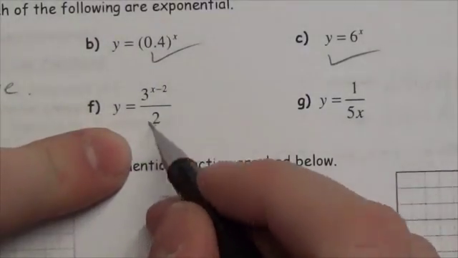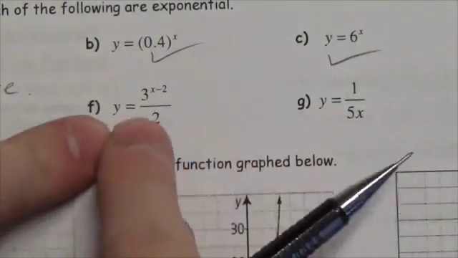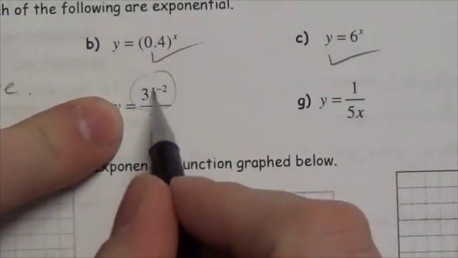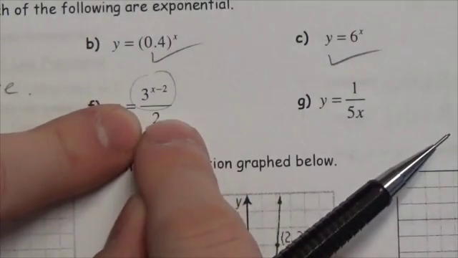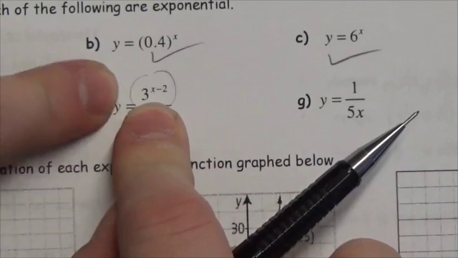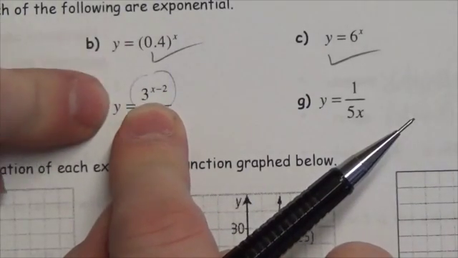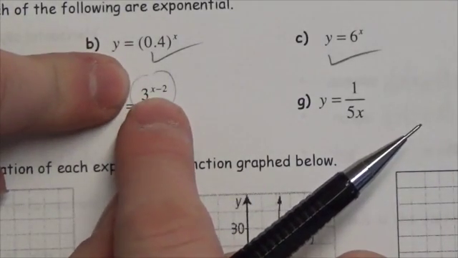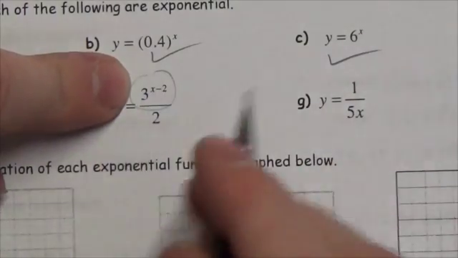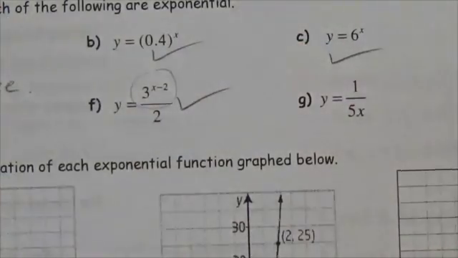Now this one's a little bit more complicated. The division by 2 outside, so here's my function, because the x is here. This division by 2 is just going to be a vertical stretch by a factor of 1/2, so that's not really determining what the function is. So just take a look at this. Yeah, x is in the exponent. Granted, we're doing something to the x here, but x is in the exponent. That's what needs to happen. And the base is an acceptable base. Yes, that's exponential.